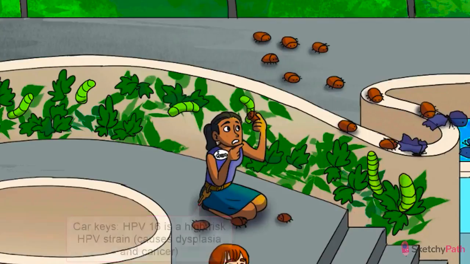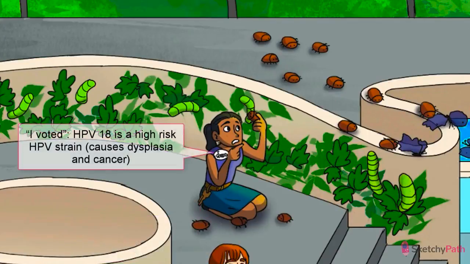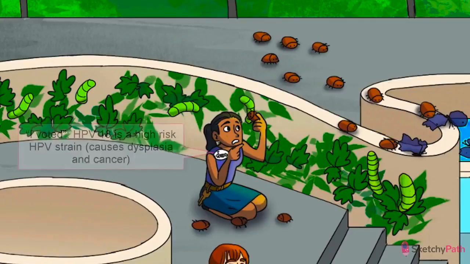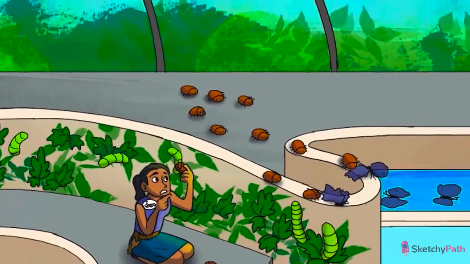And 18? Well, 18 years old is a pretty universal standard for the legal voting age, and that's why this concerned Butterfly Garden employee is wearing the I voted sticker. So there you have it. Types 16 and 18 are the high-risk HPV strains.